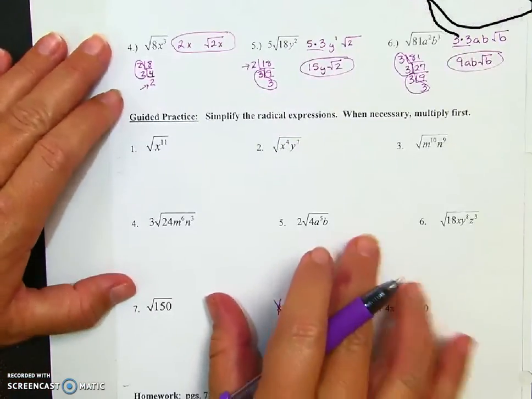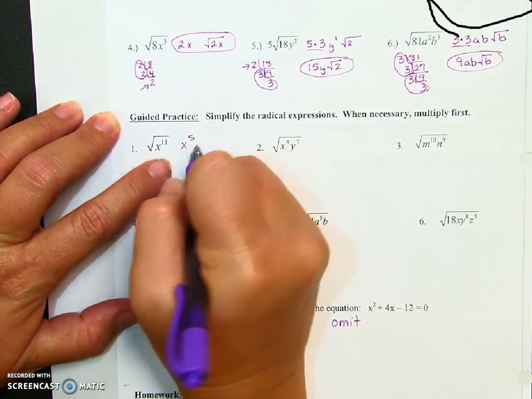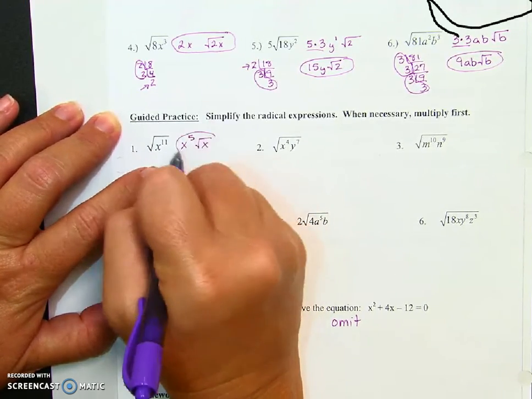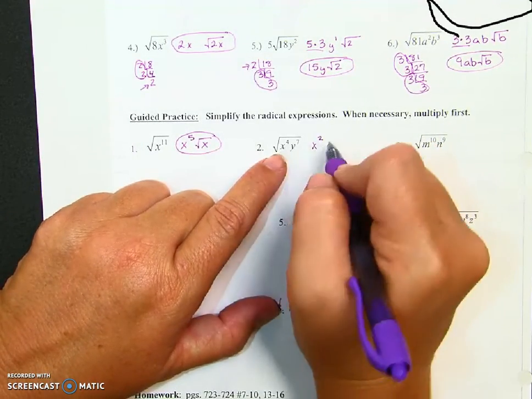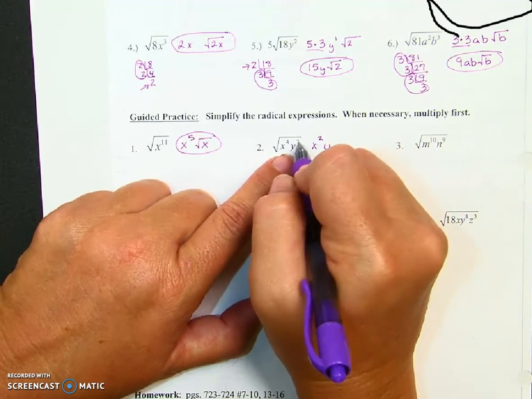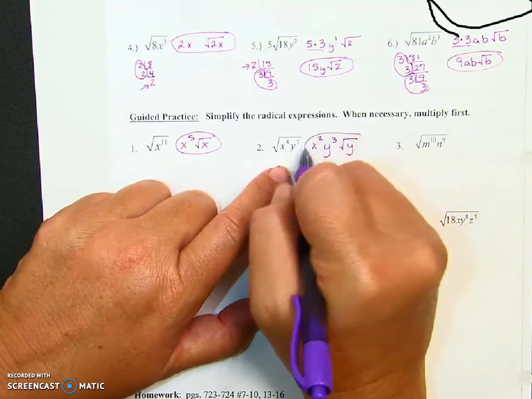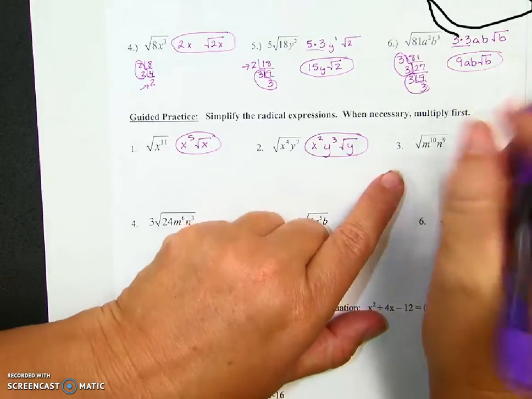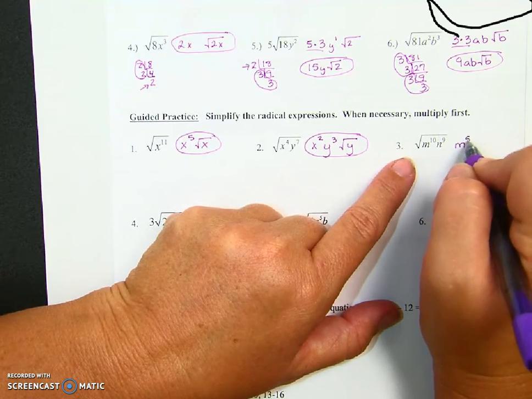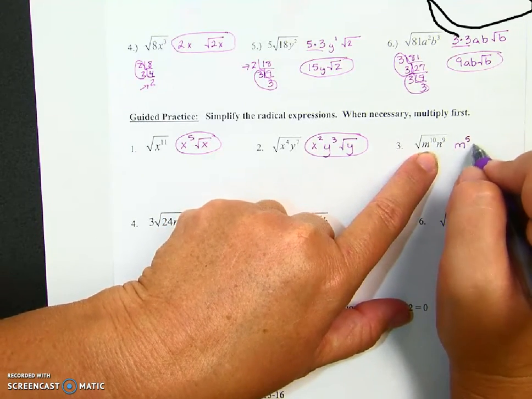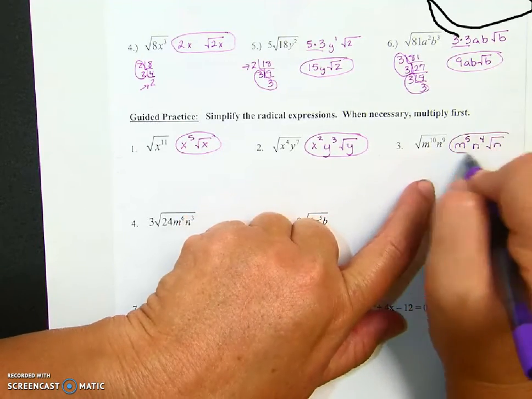Okay, on these guided practice, I have 5 pairs of x's, because 2 goes in there 5 times, so we have x to the 5th on the square root of x. On this one, 2 goes in there twice, so we have x to the 2nd with no x's left over. 2 goes into 7 3 times, so we have y to the 3rd with one of them left over for the inside. No more simplifying to do on there. On this one, 2 goes into 10 5 times, so we have m to the 5th. 2 goes into 9 4 times, so we have n to the 4th. But we have an n left over that has to go to the inside.